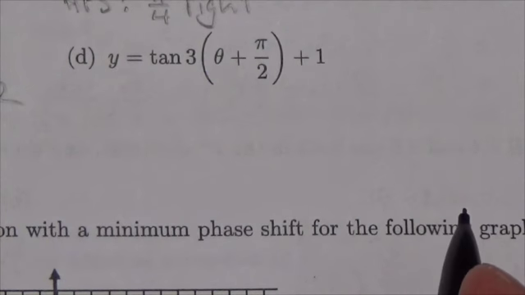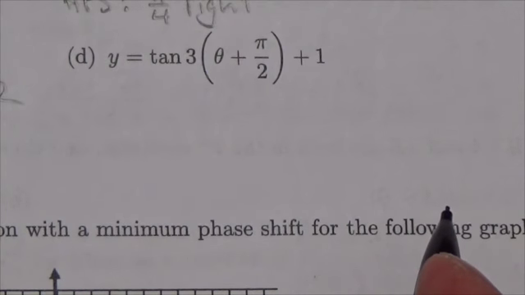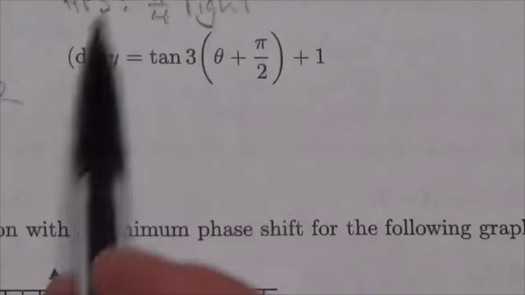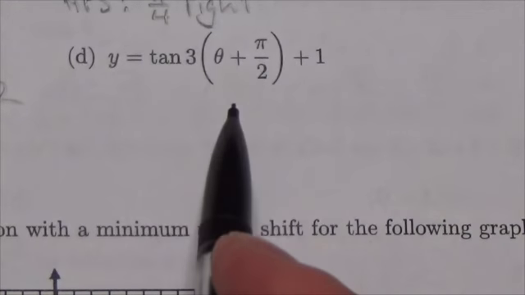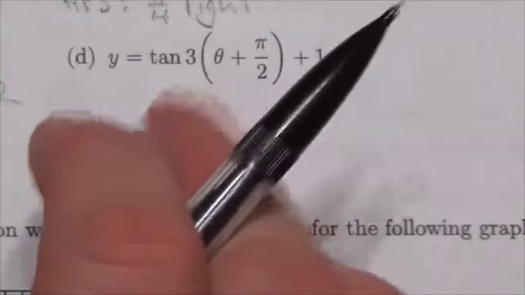Hi everyone, this is the Math 30-1 Trig 2 review, and this is question 12D. I just have to identify the amplitude, period, horizontal phase shift, vertical translation, and range for this particular function right here.